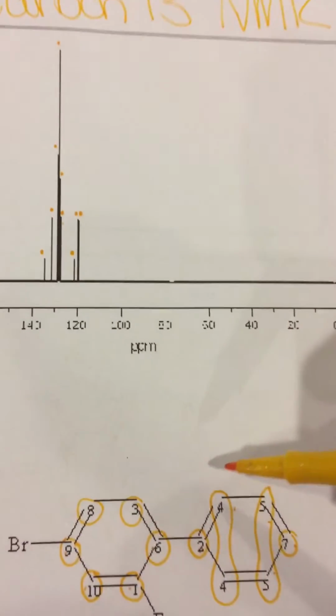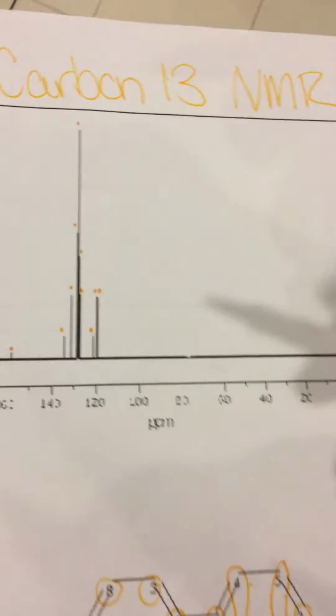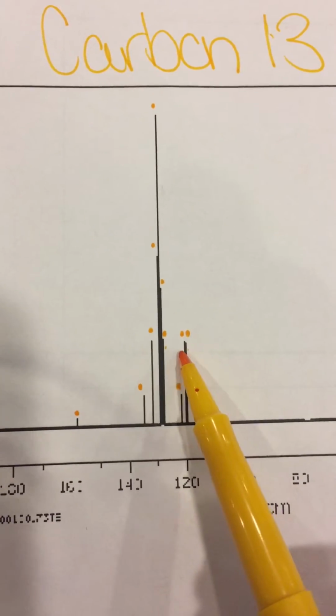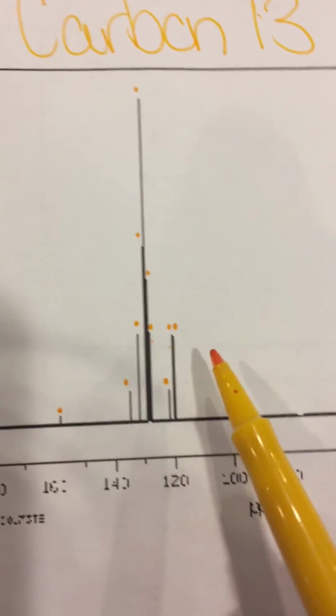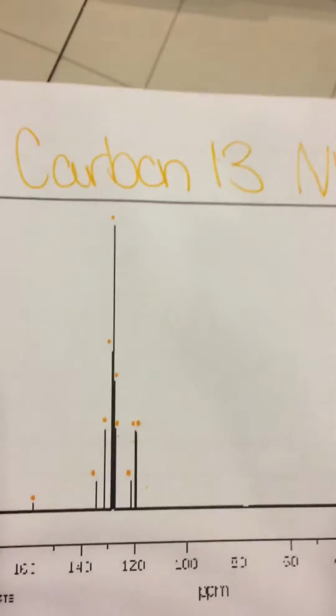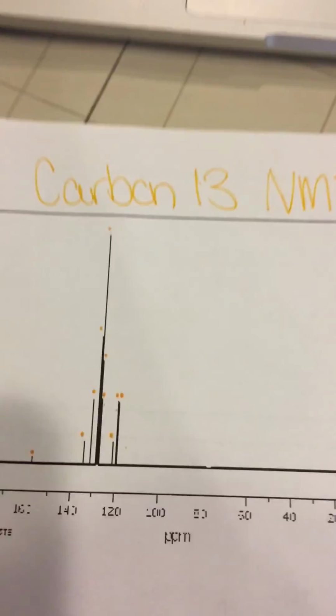This will be kind of like the same technique, the n+1, where there are like 3 peaks or 2 peaks that are about the same level, 2, 1, 1. And that's how we do carbon 13 NMR and hydrogen proton NMR.